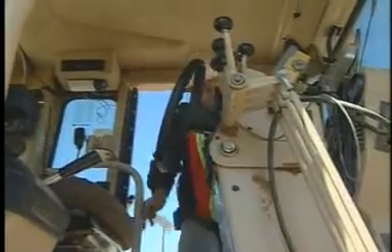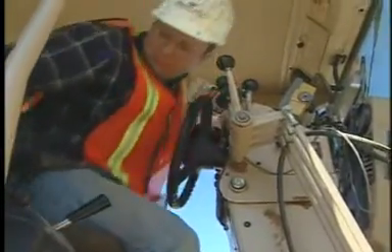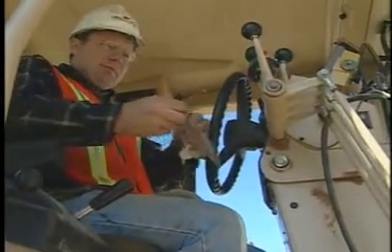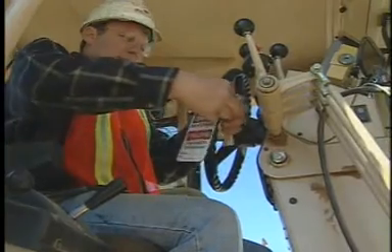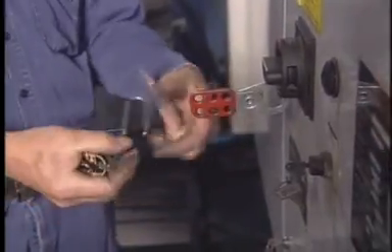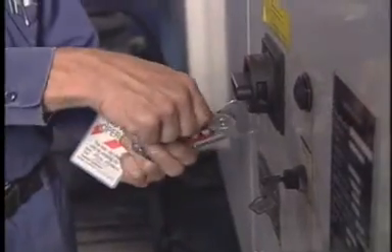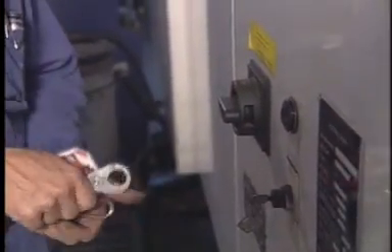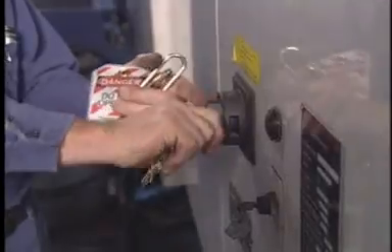It's also a good idea to tag out a vehicle if it's not working properly. This lets everyone know they should not use that vehicle until it's been repaired. Lockout-tagout devices must not be bypassed or ignored. Locks and tags can only be removed by an authorized person.